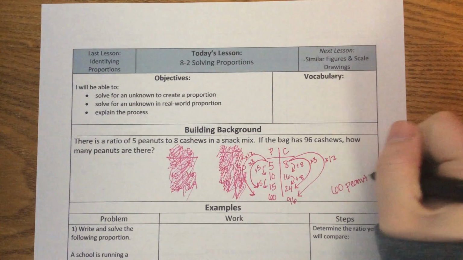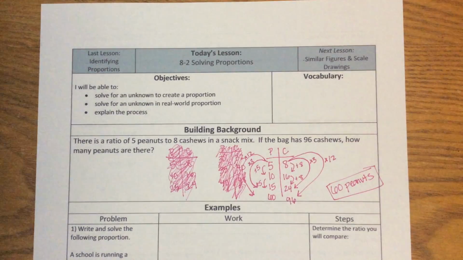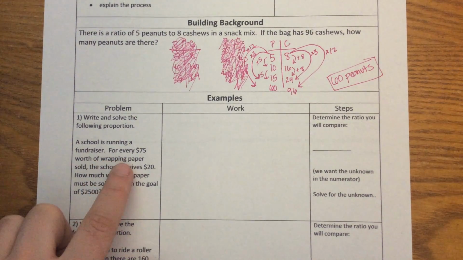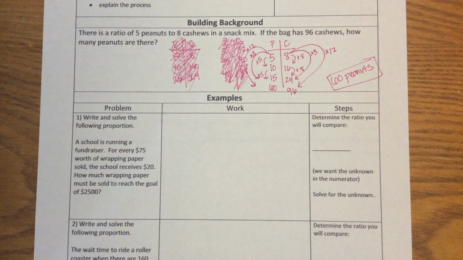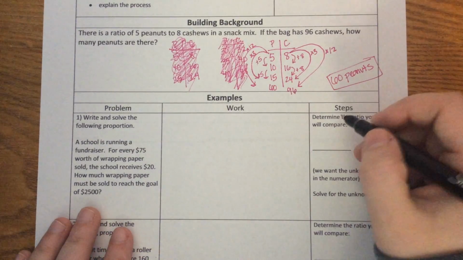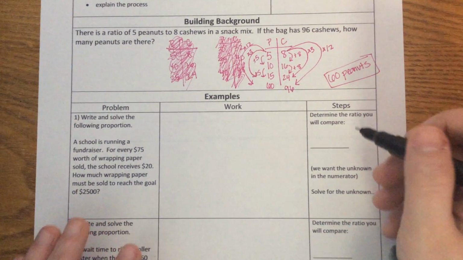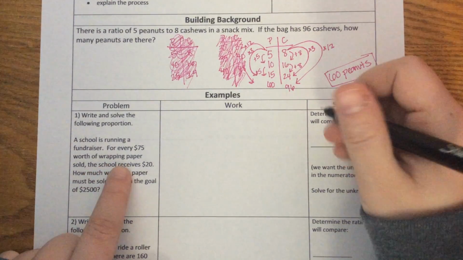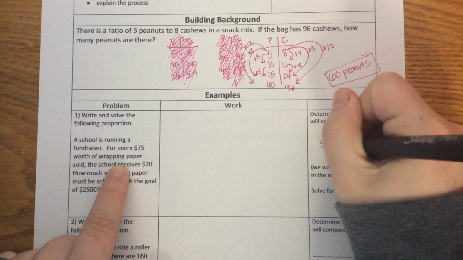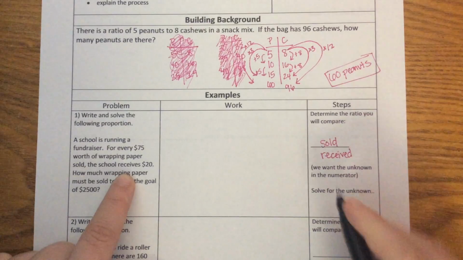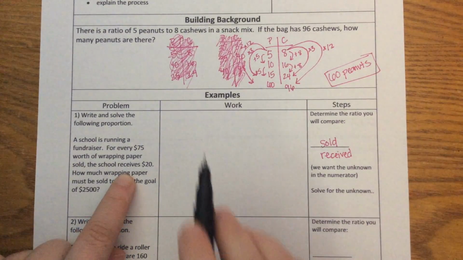Okay, so here we go. Number 1 says, write and solve the following proportions. A school is running a fundraiser. For every $75 worth of wrapping paper sold, the school receives $20. How much wrapping paper must be sold to reach their goal of $2,500? Okay. So we're going to determine the ratio that we're comparing. Now we're comparing dollars, so I don't want to put just dollars over dollars. Okay, I'm going to put the sold over the amount received. Now what's really important is we want the unknown to be in the numerator. So we're going to set this up.